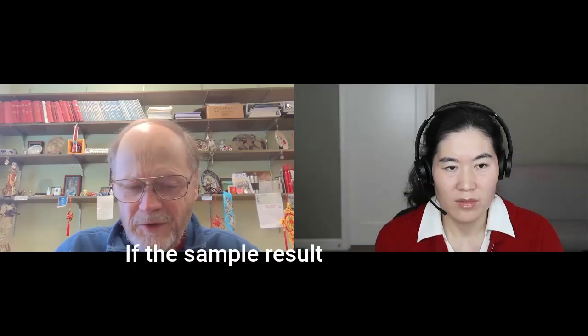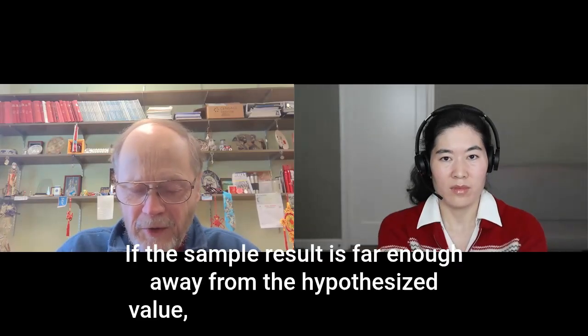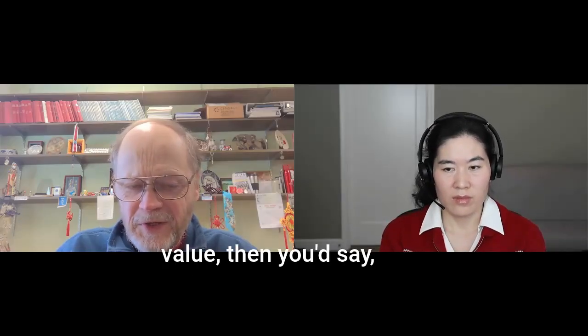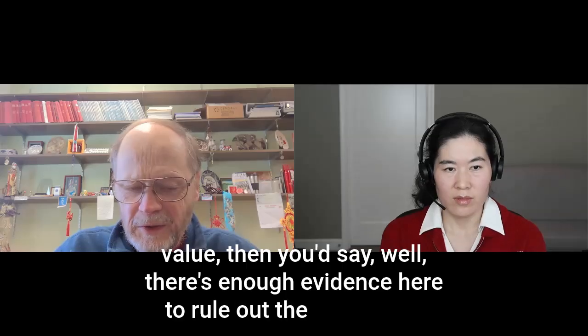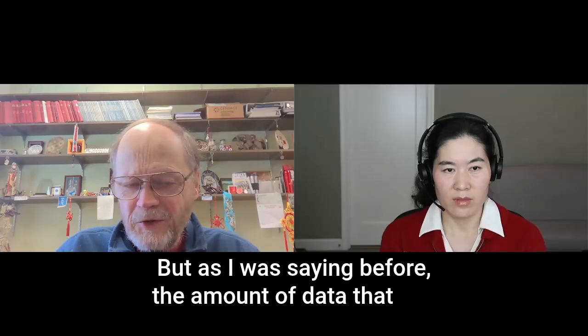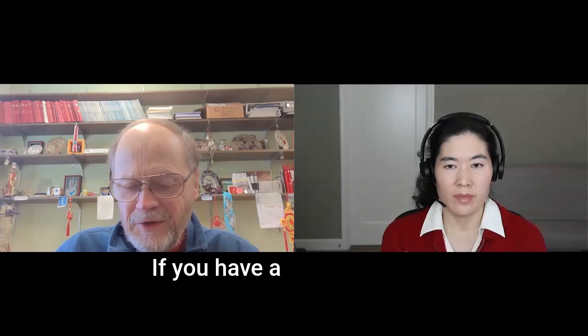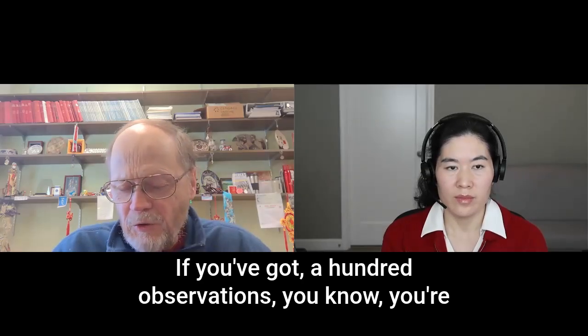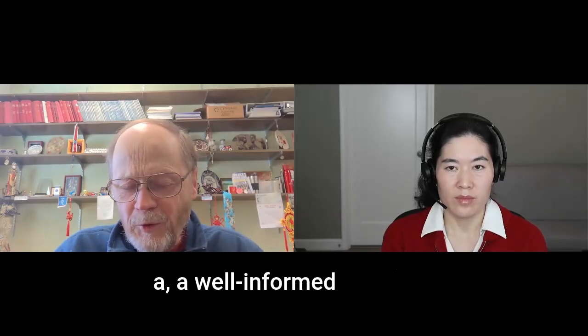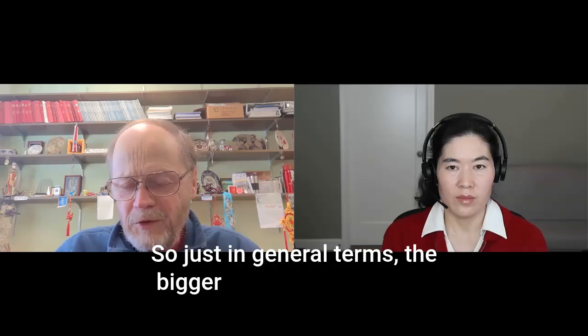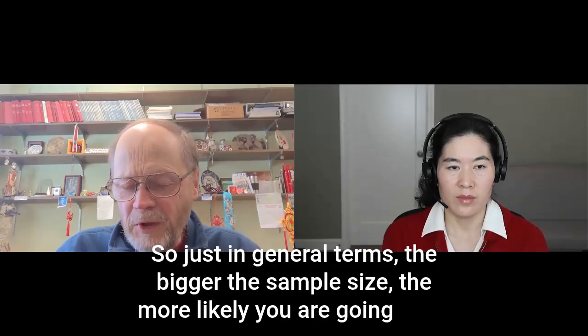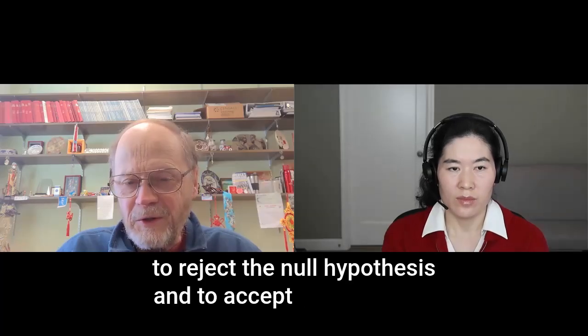If the sample result is far enough away from the hypothesized population value, then you'd say, well, there's enough evidence here to rule out the possibility that 30 might really be the correct number. But as I was saying before, the amount of data that you have available, sample size, has a lot of bearing. If you have a sample size of 10 and you're trying to see whether 25 is different from 30, it's going to be a lot harder because you just, by definition, have less information. If you've got 100 observations, you're a lot more likely to make a well-informed decision, because you just have more information. So just in general terms, the bigger the sample size, the more likely you are to reject the null hypothesis and to accept the alternate.